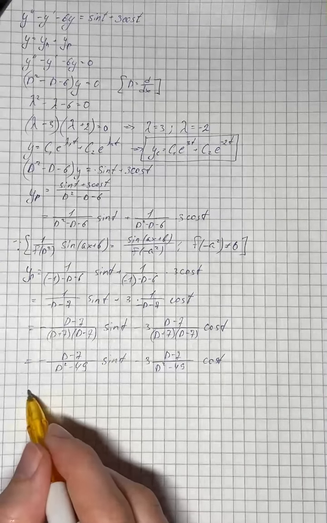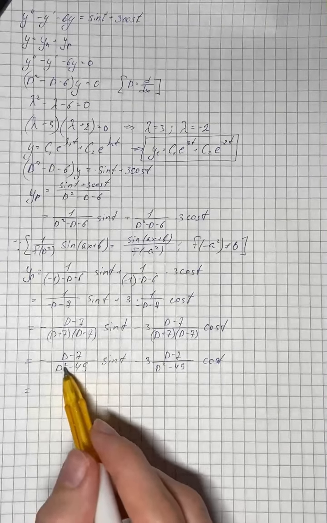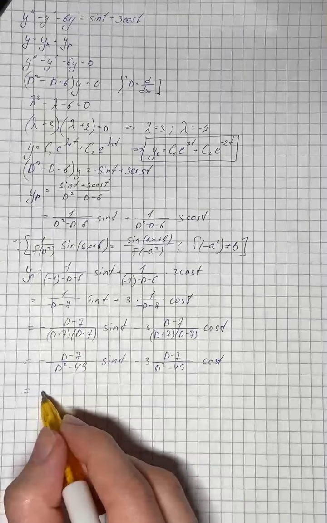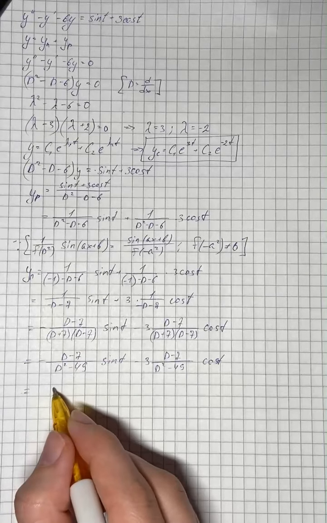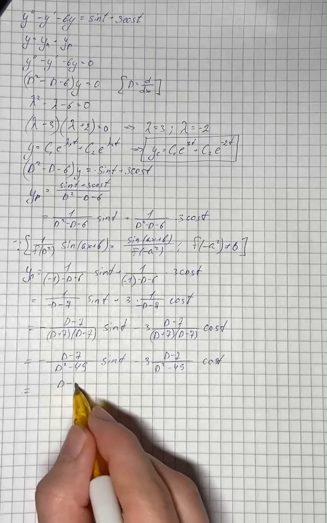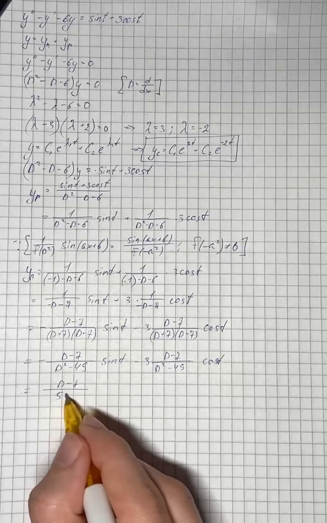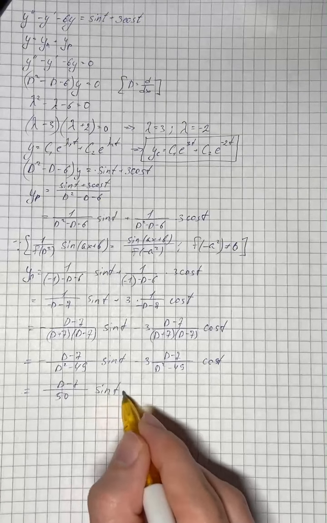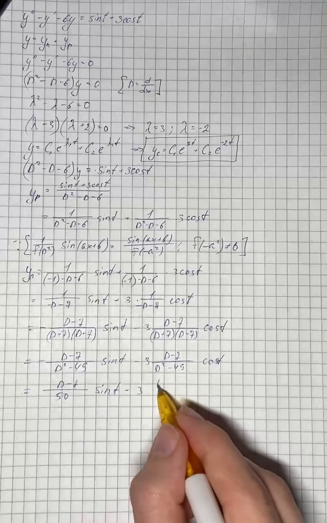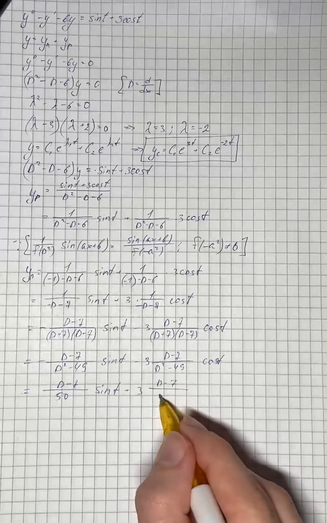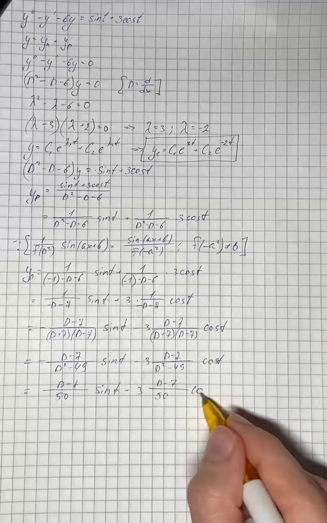So now we substitute D squared with -1 again, and we get (D minus 7) over 50 times sine of t plus 3 times (D minus 7) over 50 times cosine of t.